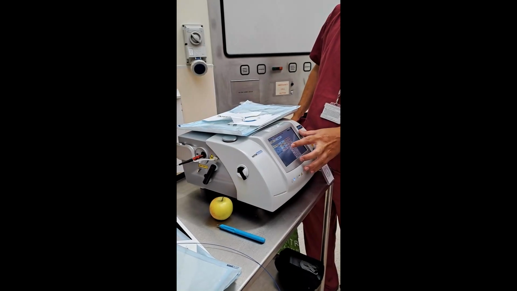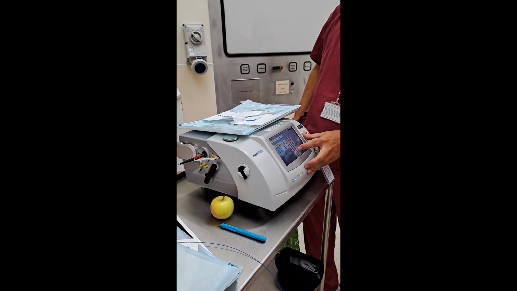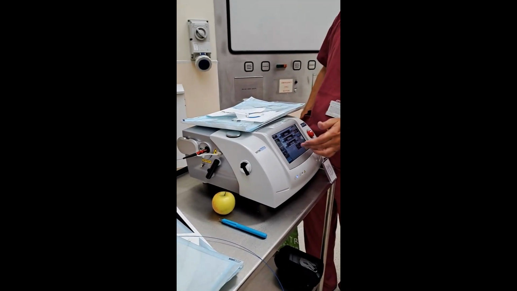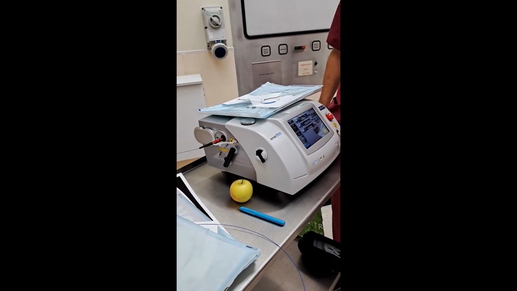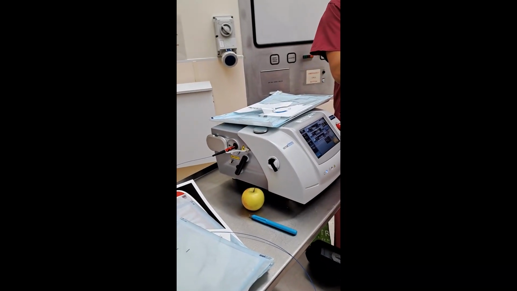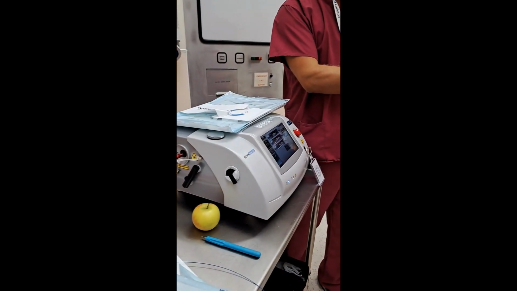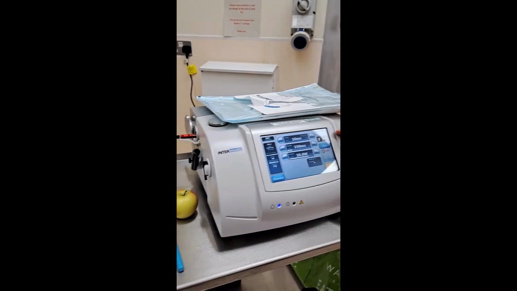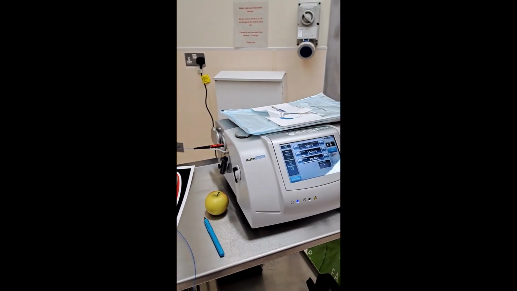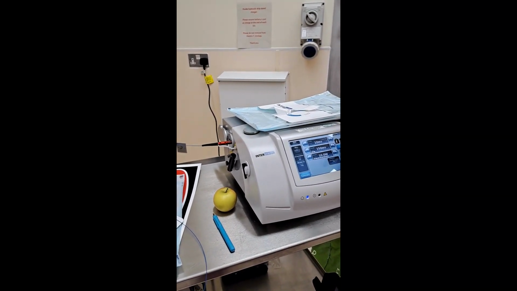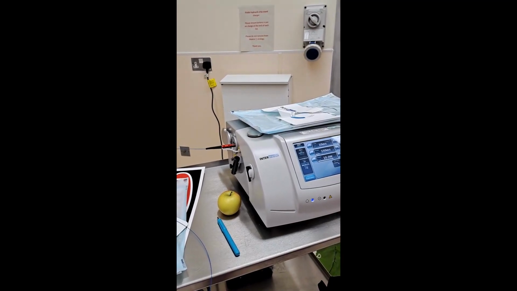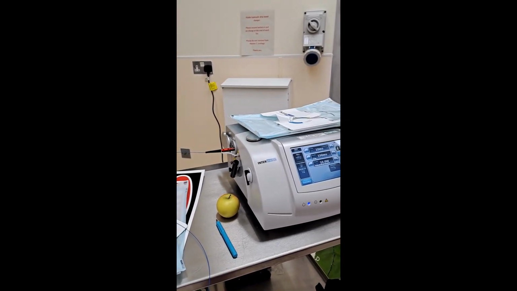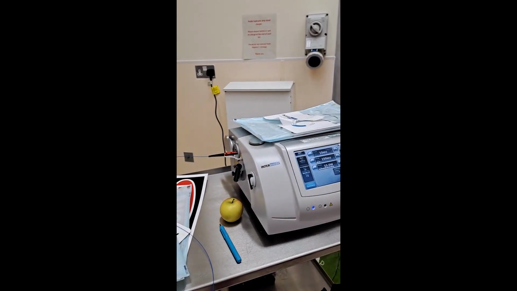So if we were to go larynx, papilloma, it will bring up the suggested settings. Again, you've got the other factors, which are your distance and your speed, and you've also got the fibre size. But this will give you your basic parameters to start with, so a bit less setting up than that one.